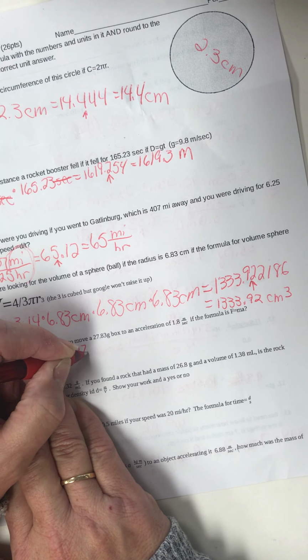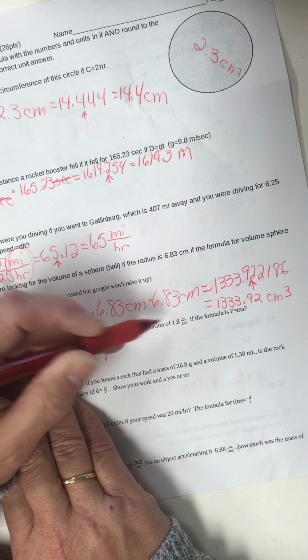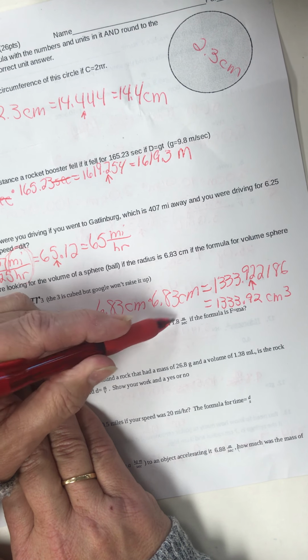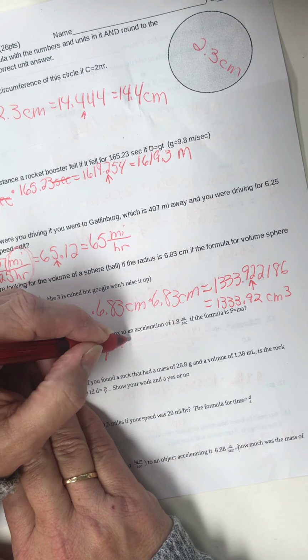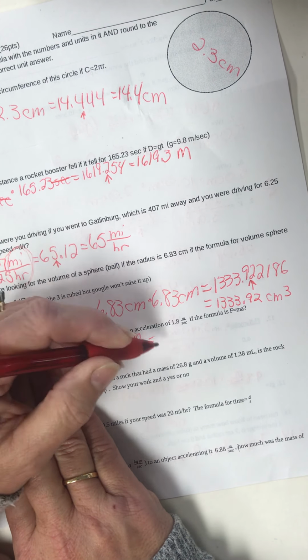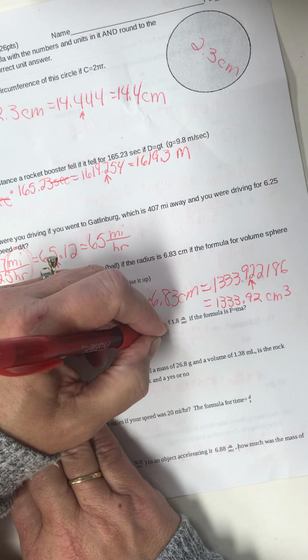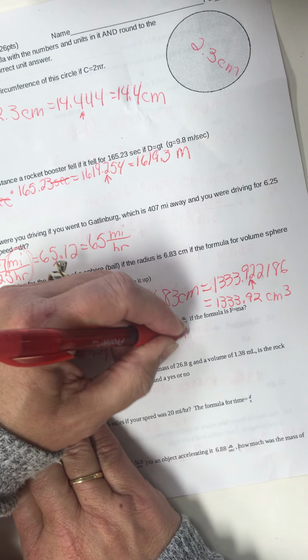So 27.83 grams times acceleration. It tells you acceleration of 1.8 meters per second. Okay, the answer I get is 50.094.